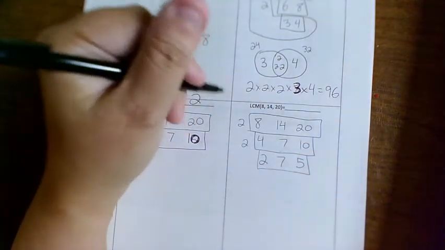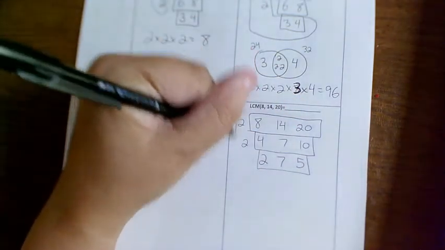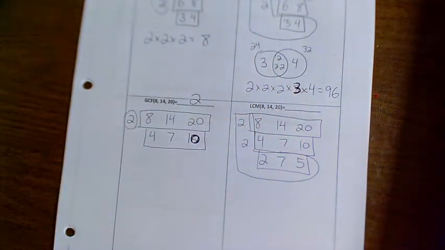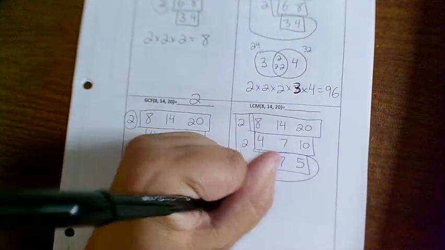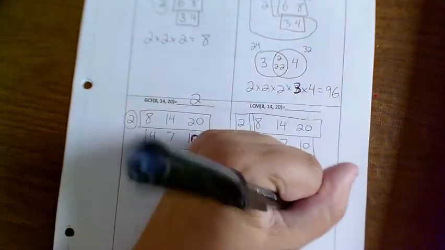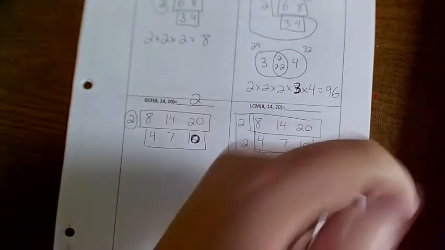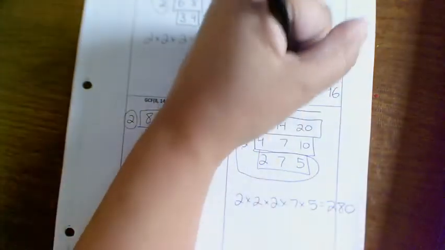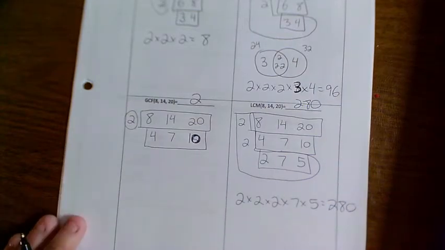of them. But then once we have everything factored out and none of the numbers have anything in common, we would be taking that bottom tier as well as the common factors that were pulled out. So the least common multiple for this one would be 2 times 2 times 2 times 7 times 5. So 8 times 7 would be 56. 56 times 5 would be 280. So our least common multiple between 8, 14, and 20 is going to be 280.